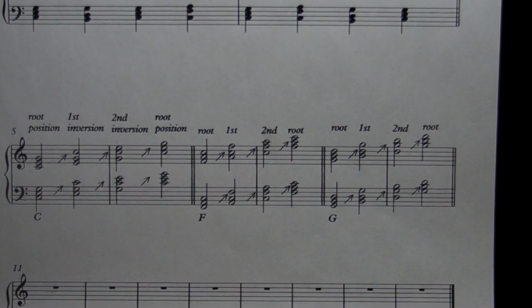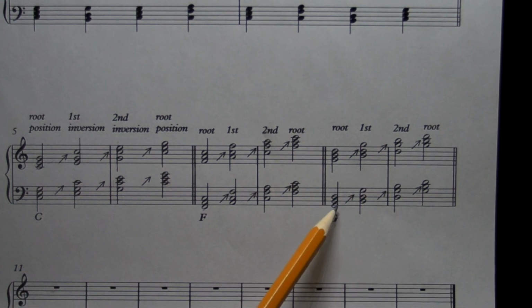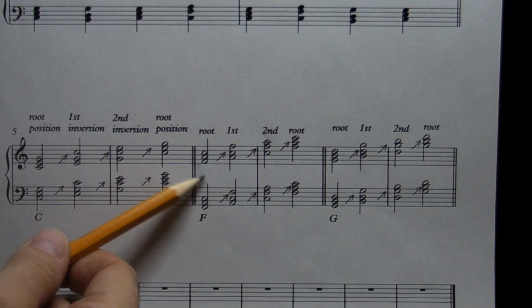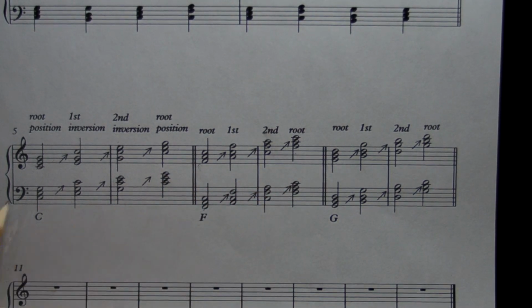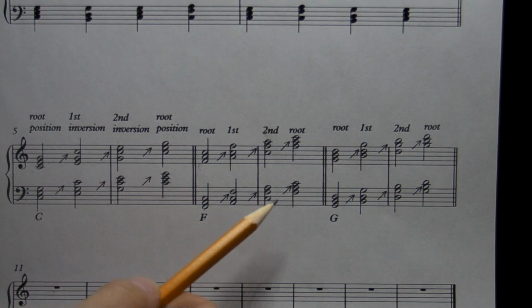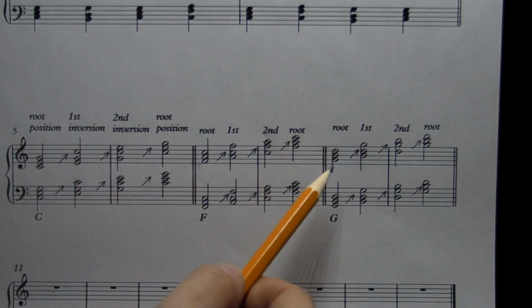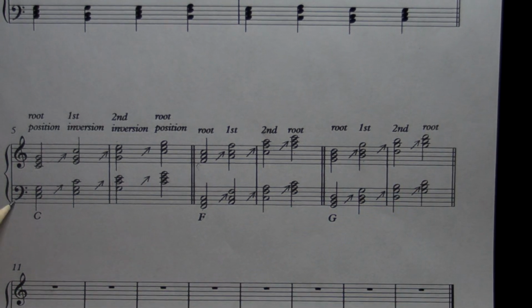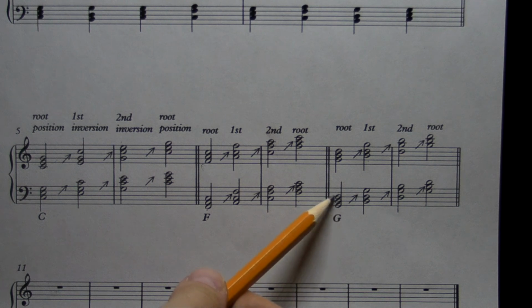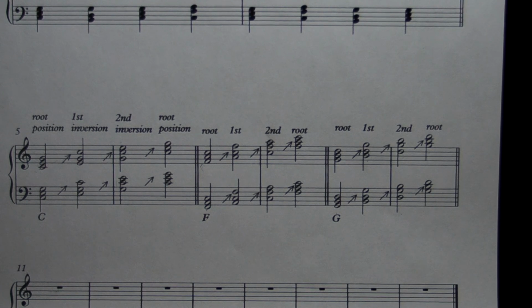So the same thing happens with any 3-note chords. Here in the score we have an F major chord and a G major chord. F major chord: root position, first inversion, second inversion, root position. In bass clef, same thing: root position, first inversion, second inversion, root position. G major chord in treble clef: root position, first inversion, second inversion, root position. In bass clef here, G, B, D, root position, first inversion, second inversion, and root position.